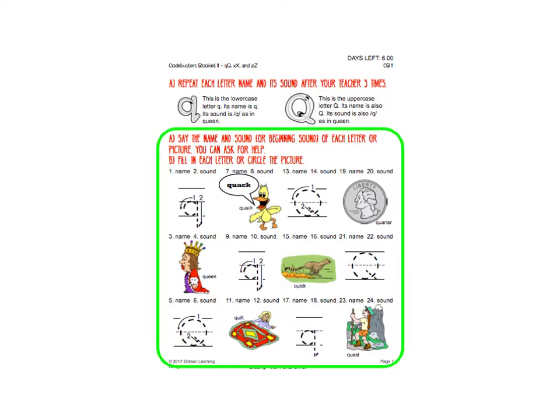This is the uppercase letter Q. Its name is also Q. Its sound is also qu, as in queen. Q, Q, Q, qu, qu, qu. And now you can write your uppercase letter Q. Now let's go on to the next section.